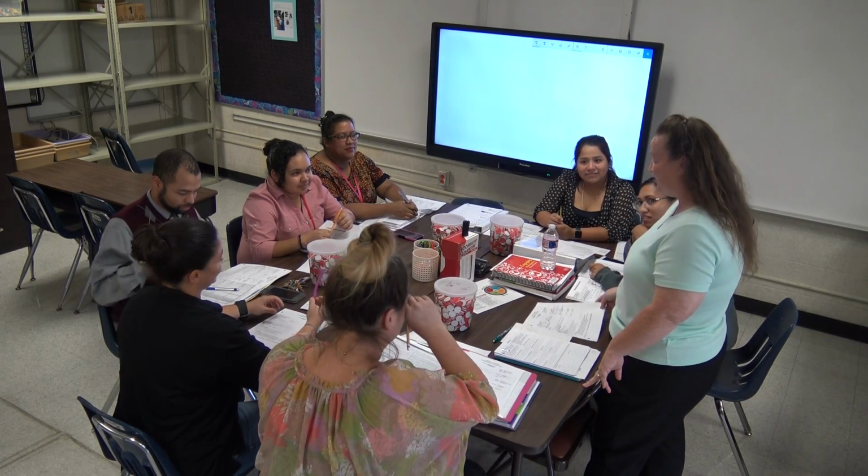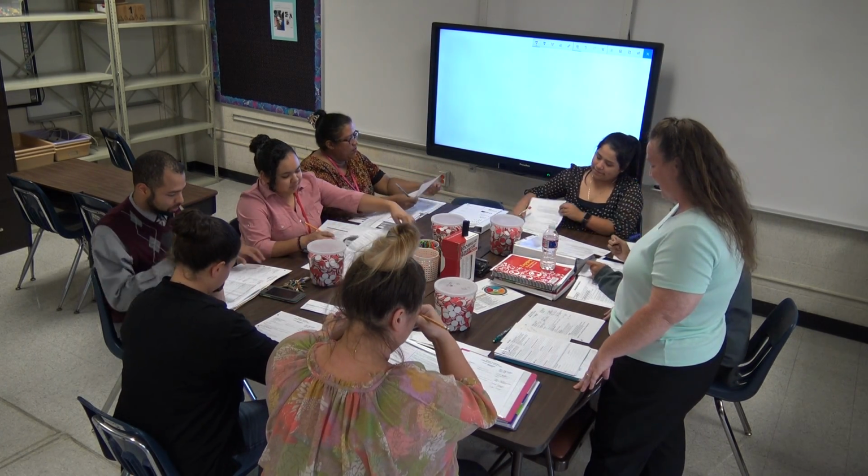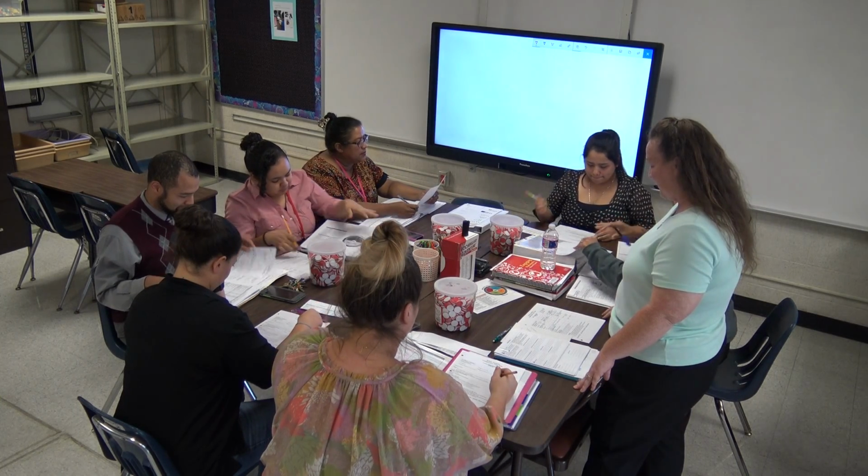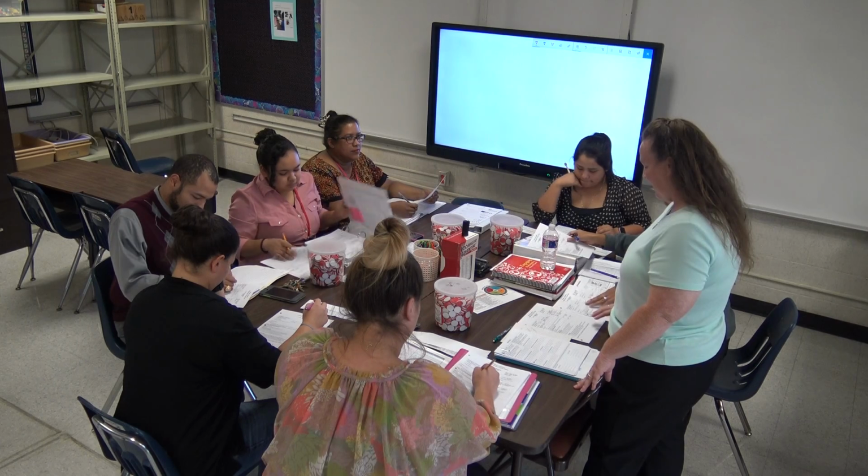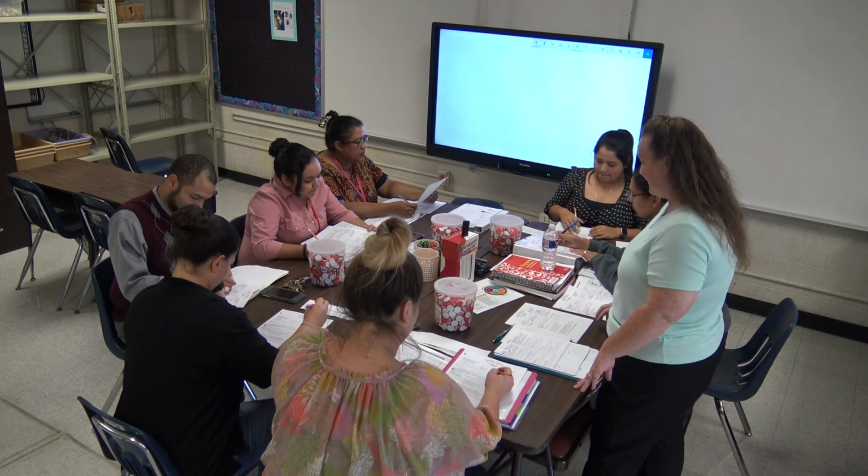Okay, so if you look at your agendas, I have the same two things on the top. First of all, math night: remember to be thinking of your activity and what game you're gonna play. And benchmark testing: remember I need to get the Scantrons.